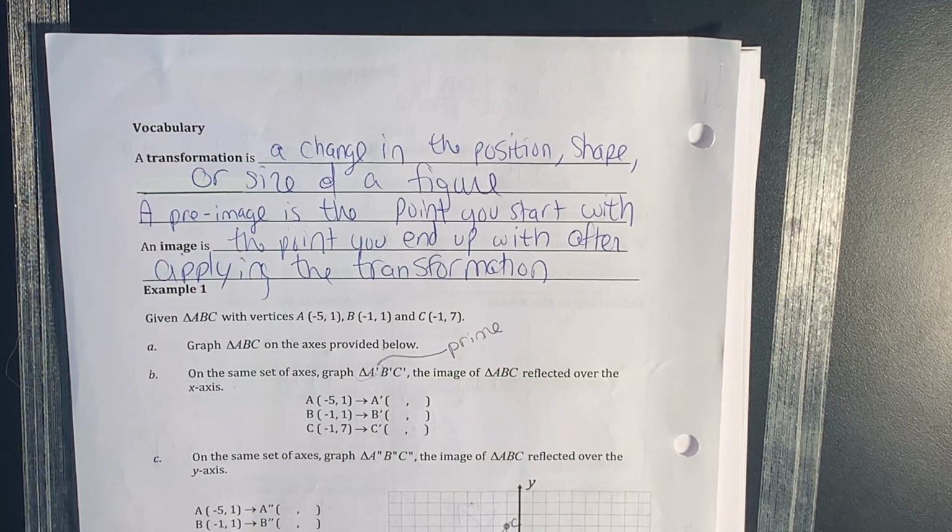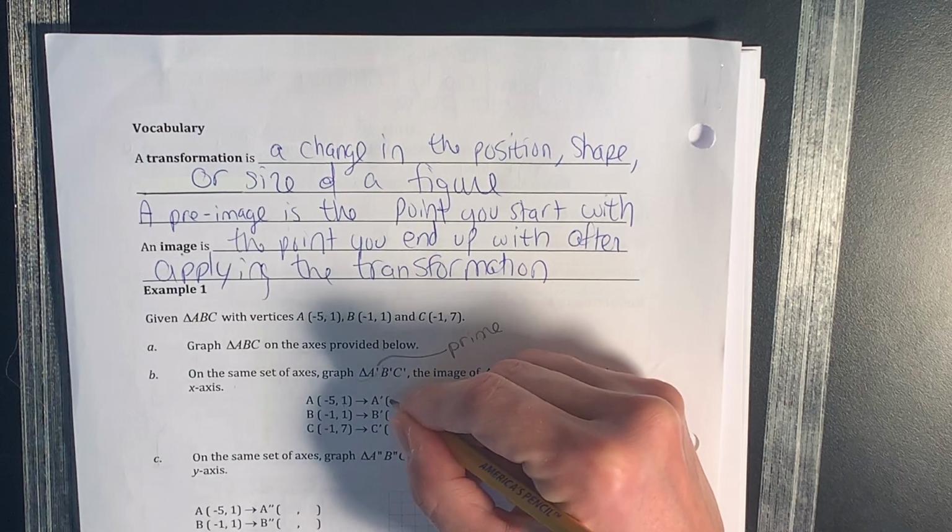So you can count the units or you can use the rule. I'm going to do it both ways just so you can see. So let's start with A. We're at (-5, 1). We want to reflect over the x-axis. Count the number of units. It's 1 unit to the x-axis. So that means it's going to be 1 unit away. We're going to call this A prime, our image point. And we're going to state the new coordinate for the image point. So it's (-5, -1).